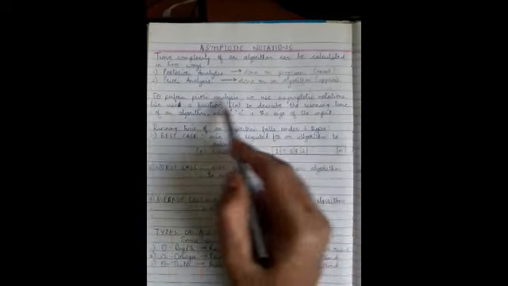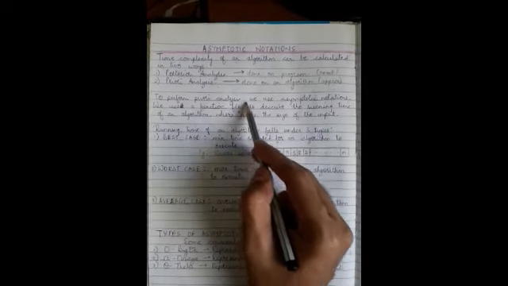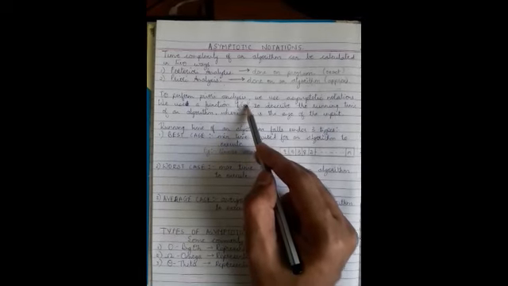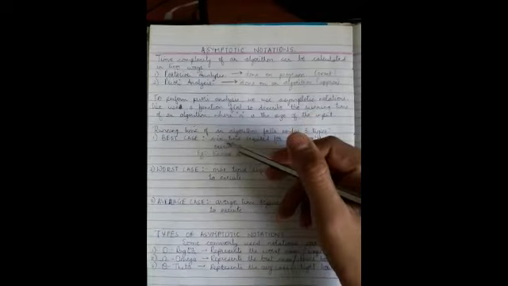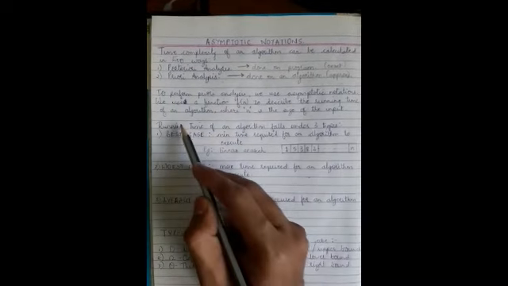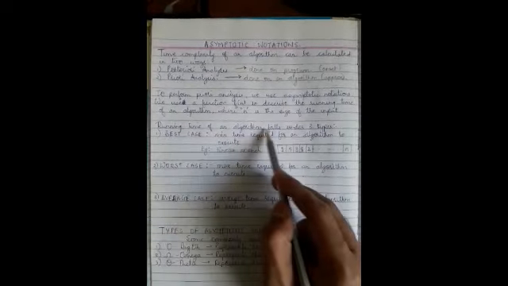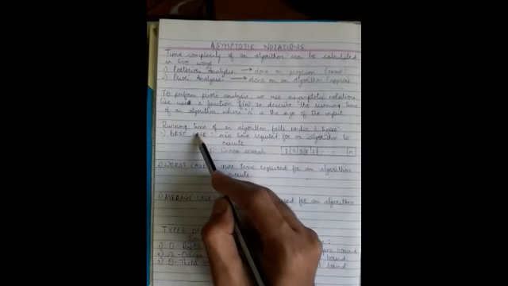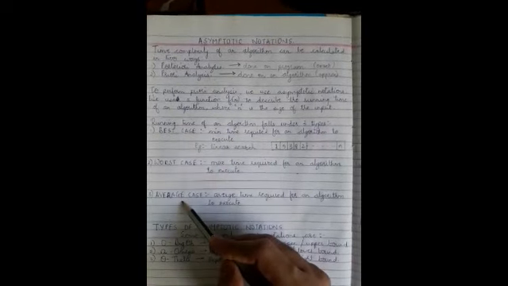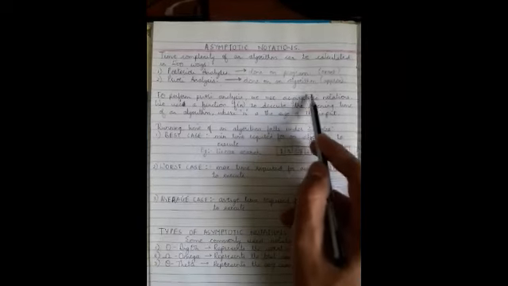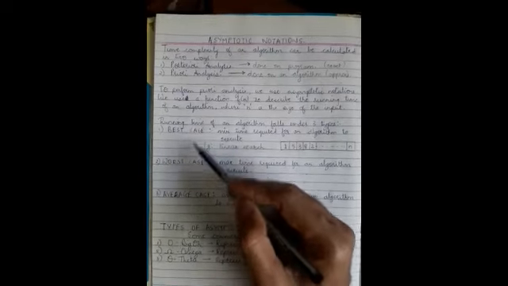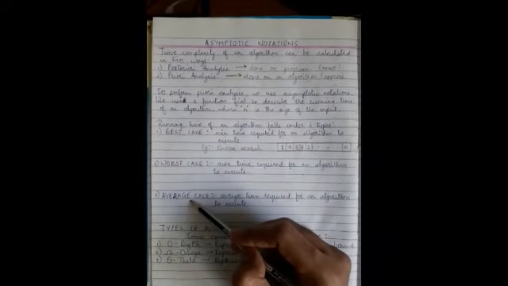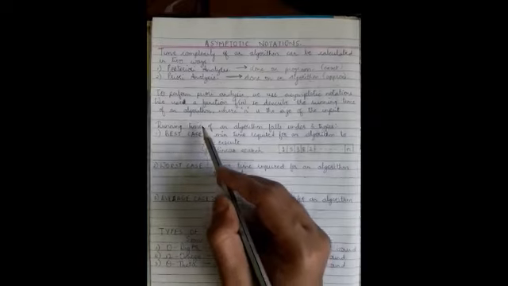This asymptotic notation uses a function called f of n to describe the running time of an algorithm, where this n refers to the size of the input. This asymptotic notation comes from mathematics. Running time of an algorithm falls under three types: best case, worst case and average case. So using asymptotic notations, when we calculate the time complexity, it can fall in any of these categories: best case, worst case and average case. So let's discuss them one by one briefly.